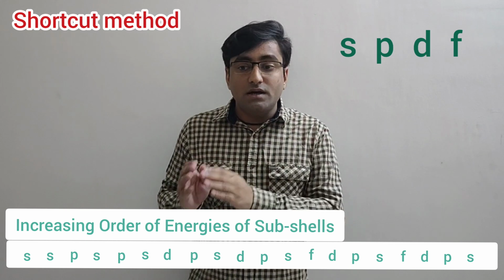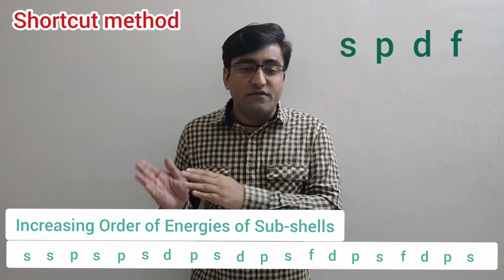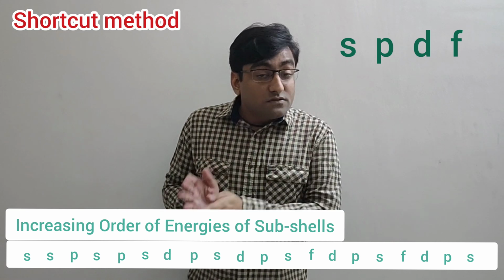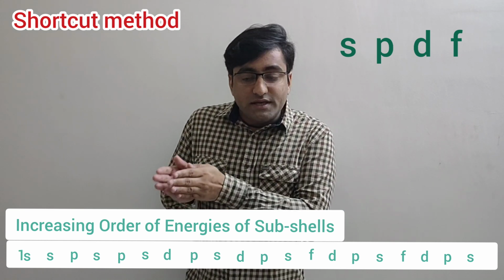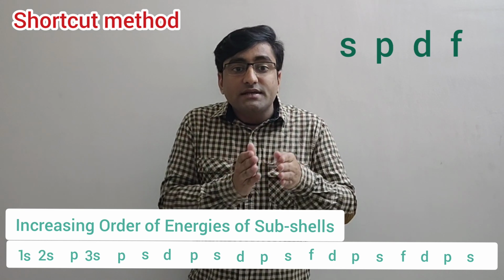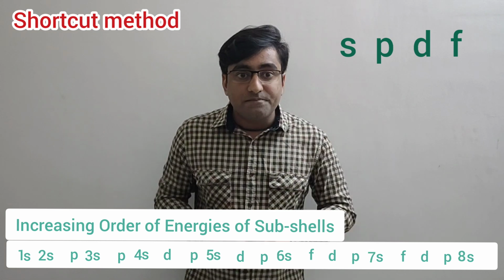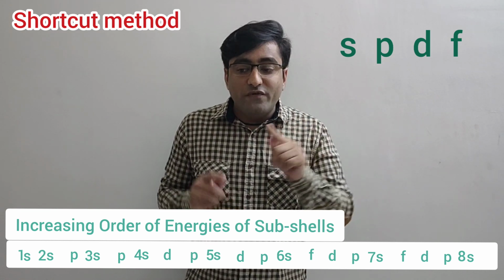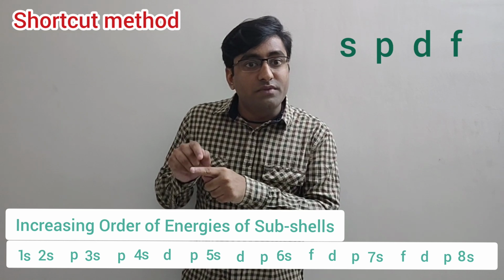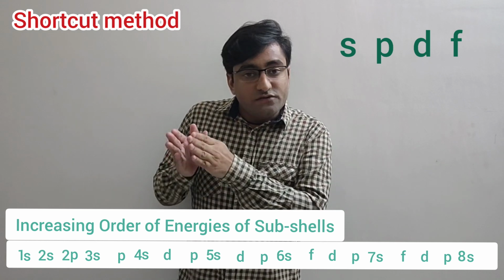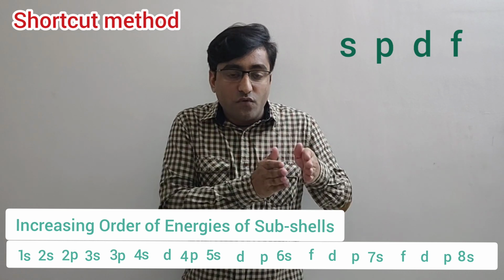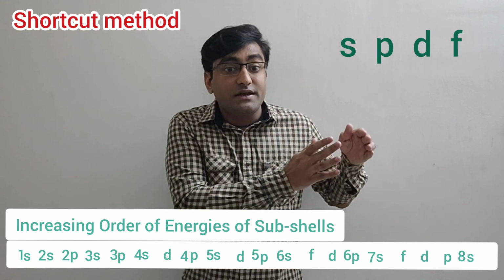So we will start numbering all the S's from left to right. The very first S is 1s, next S is 2s, 3s, 4s, 5s, 6s, 7s, and last is 8s. Then the second subshell is P, which starts on the number 2. So the very first P that we see, we will number it as 2p. So it is 2p, then 3p, 4p, 5p, 6p and 7p.